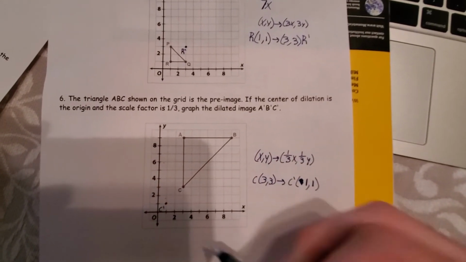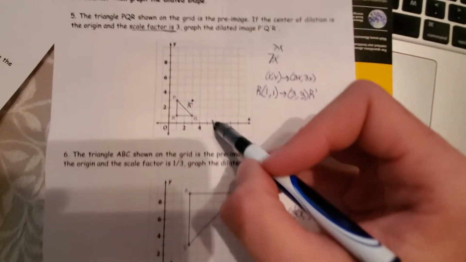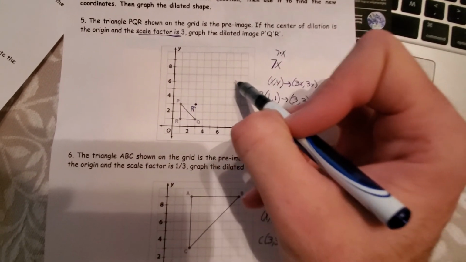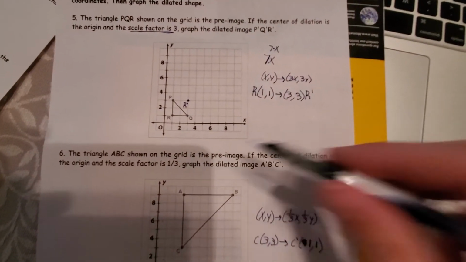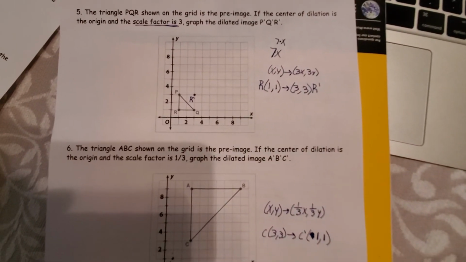They're all going to get real small, it's going to be a little small shape in here. And this one up here is going to be a big old shape. This one's going to be 3 times as big. This one's going to be 1/3 as big.